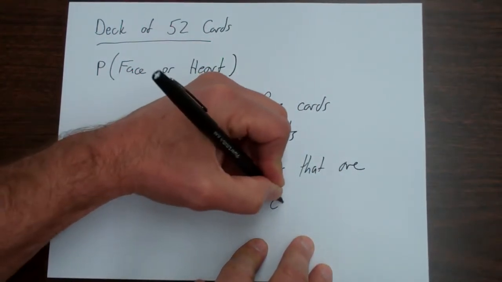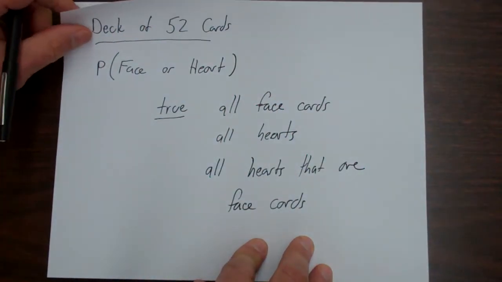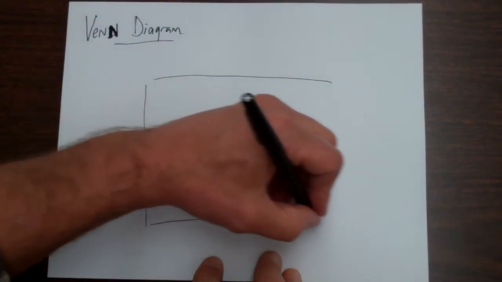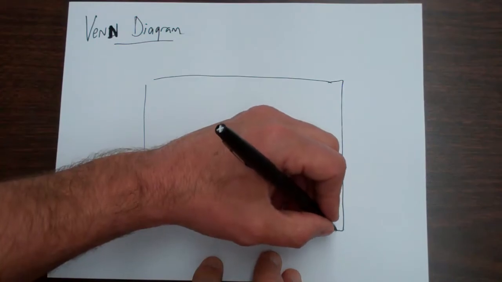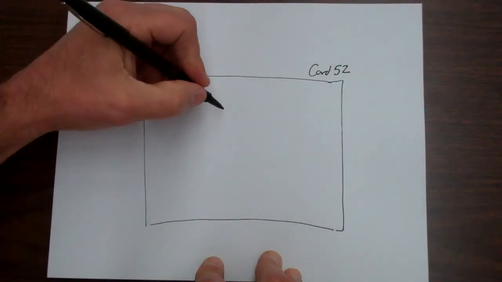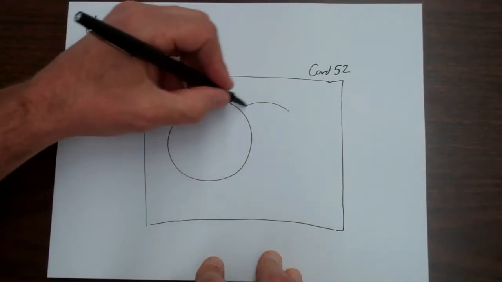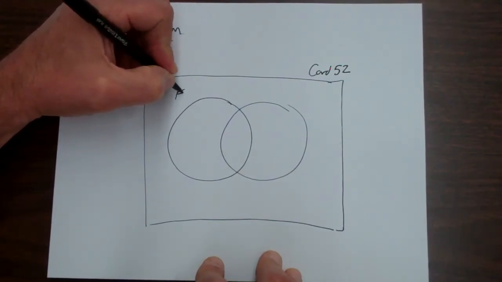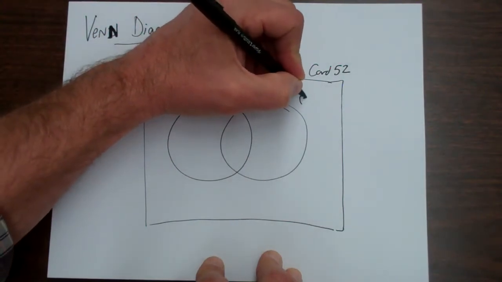And the easiest way to look at this is to do what's called a Venn diagram. You don't always use a Venn diagram, but it's often very useful. The idea of the Venn diagram is the entire population is going to be a big box. So this would be all cards, which would represent 52 cards. And then you'd have two circles that may overlap. Let's call this face cards and call this hearts.